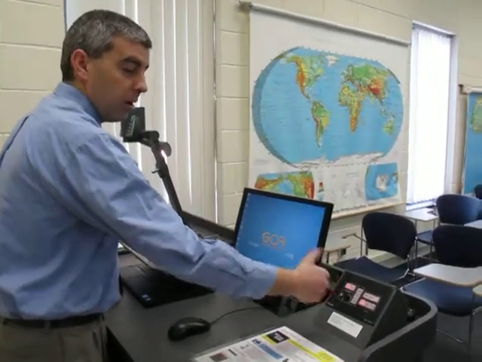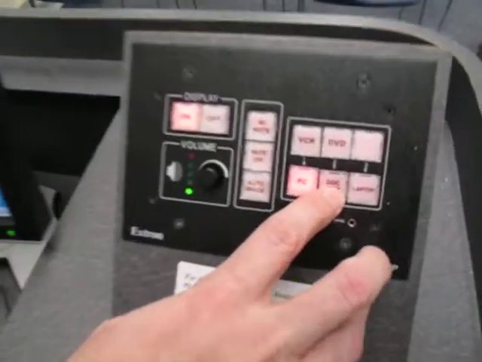Then you might want to use the manual focus. Once the document camera is all booted up, I can come back over to the controller and press the button labeled Doc Cam. And then anything I do on the document camera is going to show up on the screen.